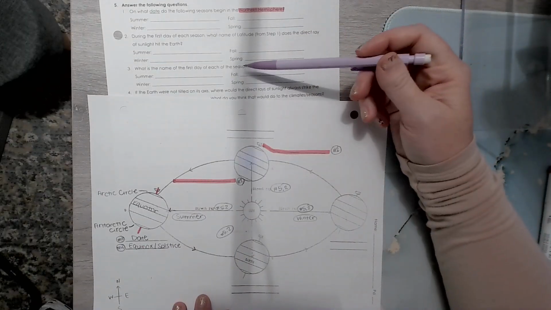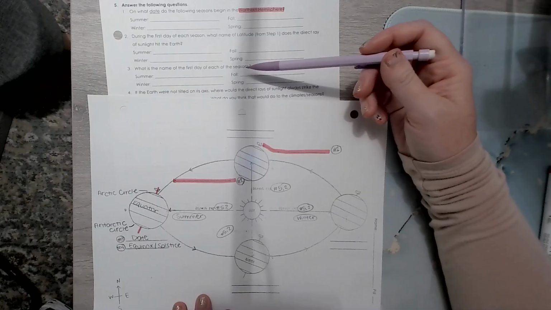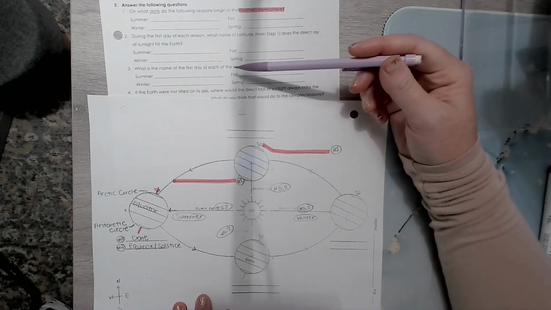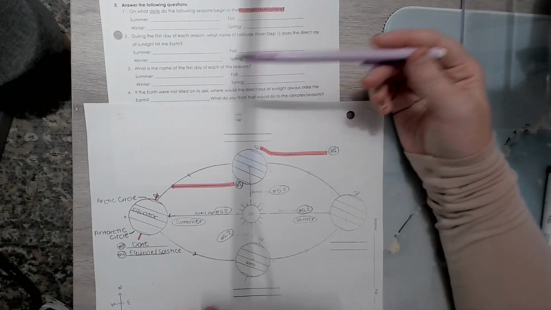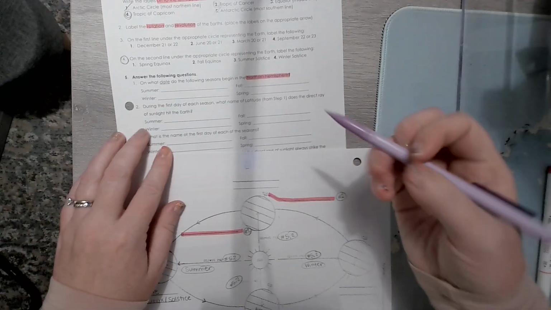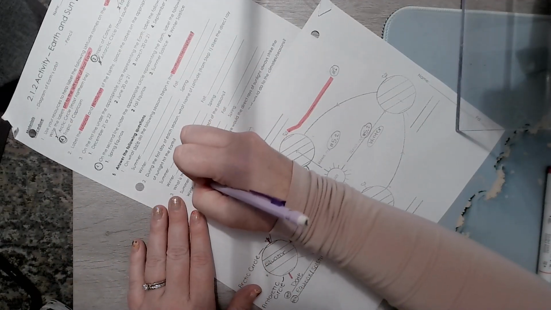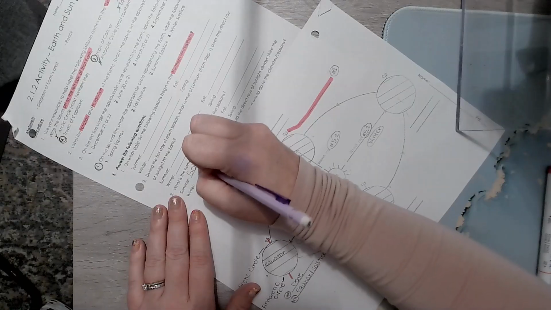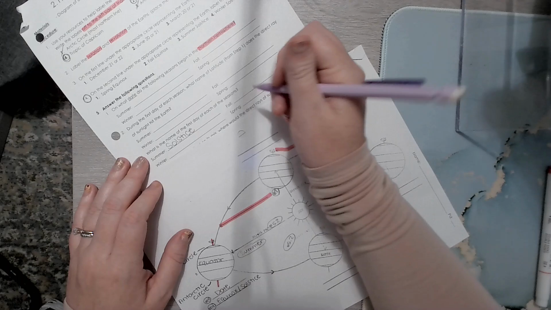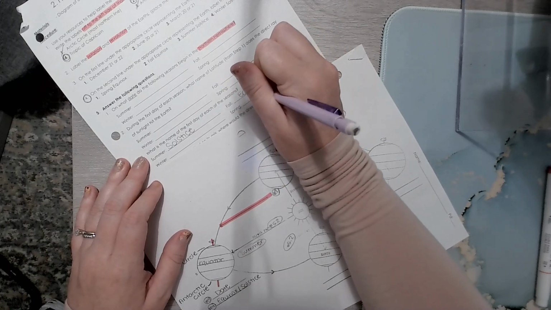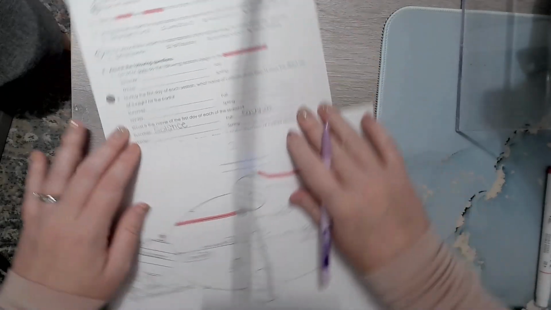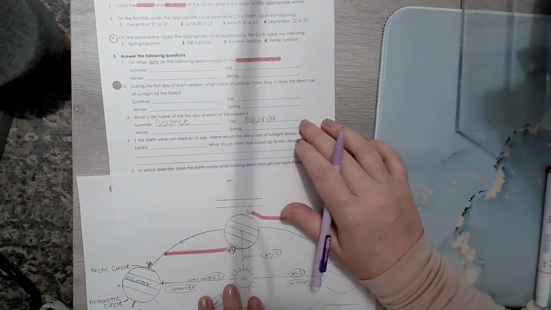What is the name of the first day of each of the seasons? Okay, so we call it the summer solstice. You can get that from up here. Okay, so we call it the summer solstice. Okay, we call it the fall equinox, which is coming up shortly. Equinox. Okay, see if you can figure out the last two.